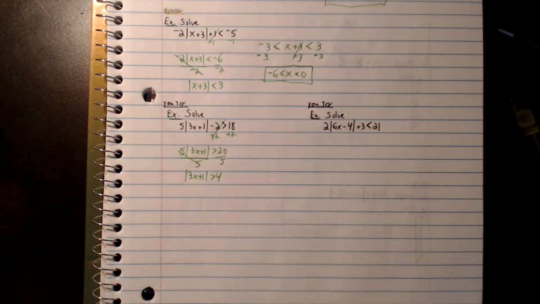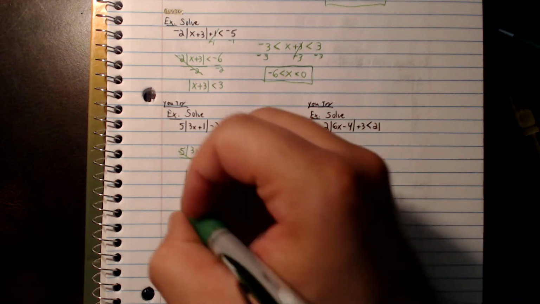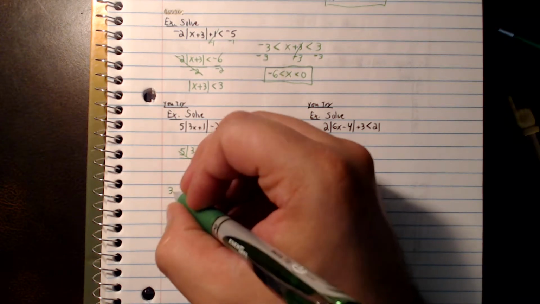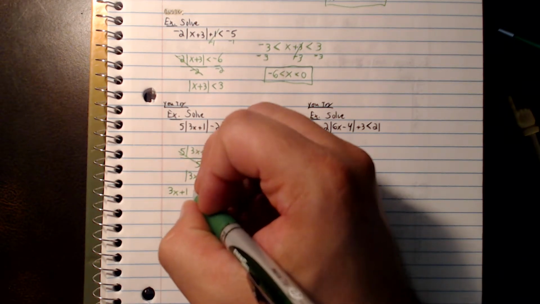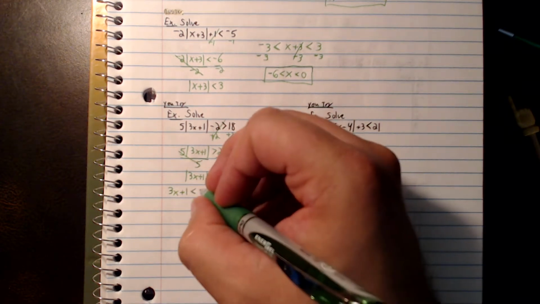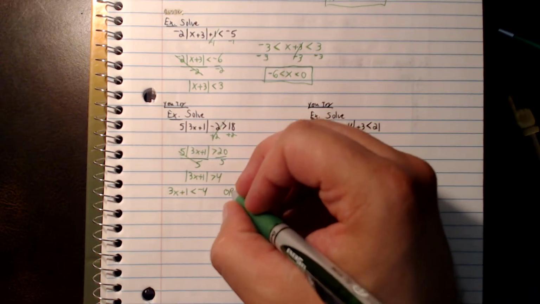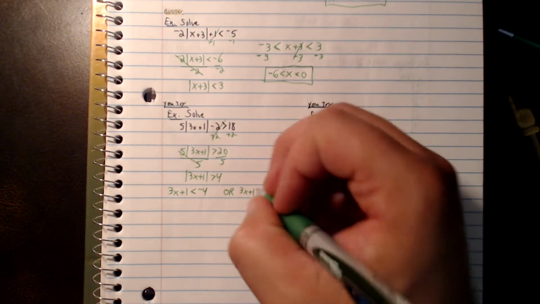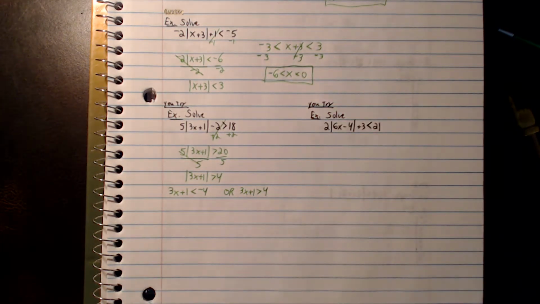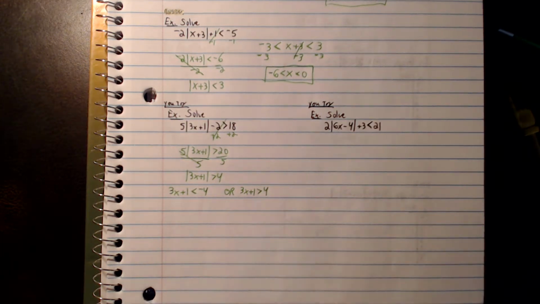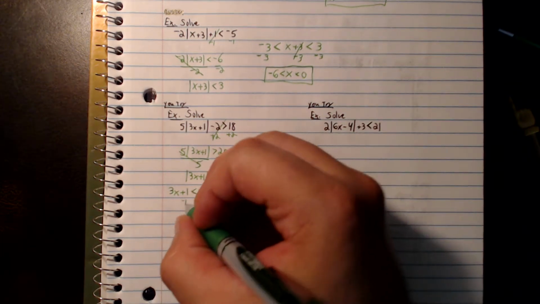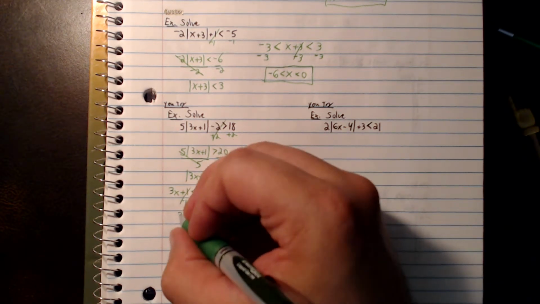And it looks like we want to use the OR situation here, right? So we would say 3x plus 1 is less than negative 4, or 3x plus 1 is greater than positive 4. So if you got here, you're in really good shape. We just need to finish it off with a little algebra.